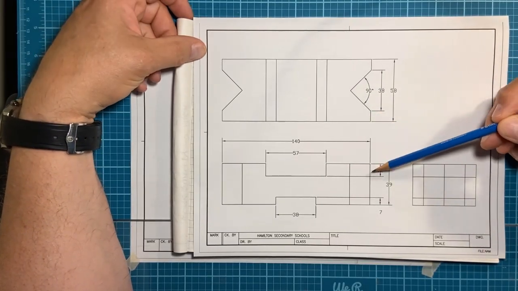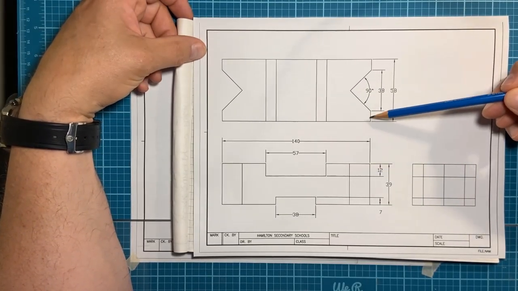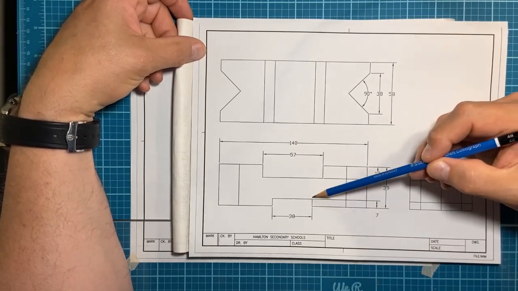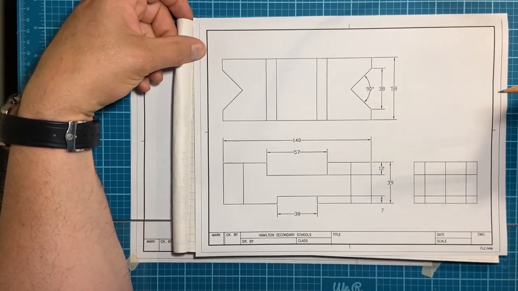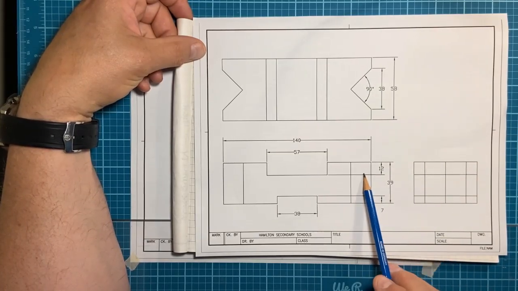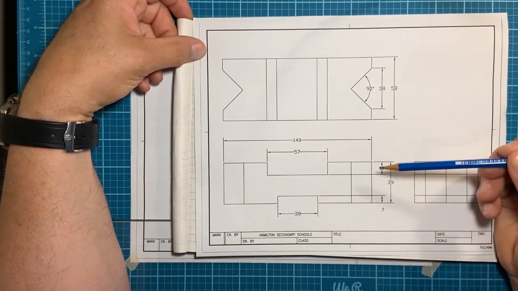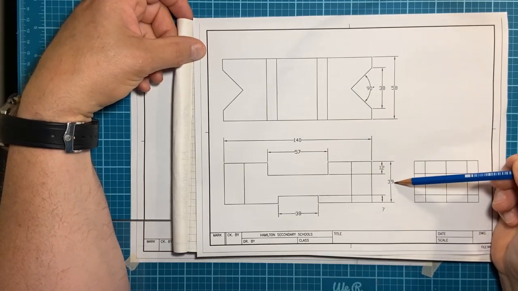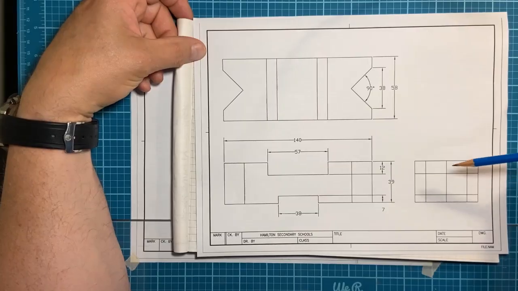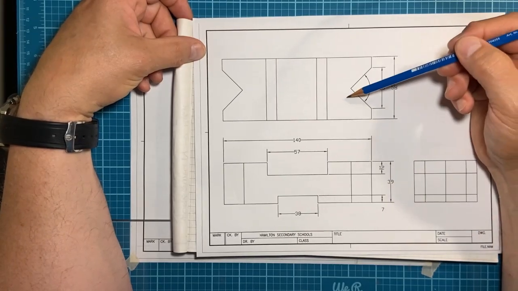The front view lines up with the top view perfectly. Even all the features line up perfectly. And the front view also lines up horizontally with the right side view. Everything lines up perfectly. So if the height is 39 millimeters in the front view, then the height of the object in the right side view is 39 millimeters. Now, the right side view and the top view also line up.